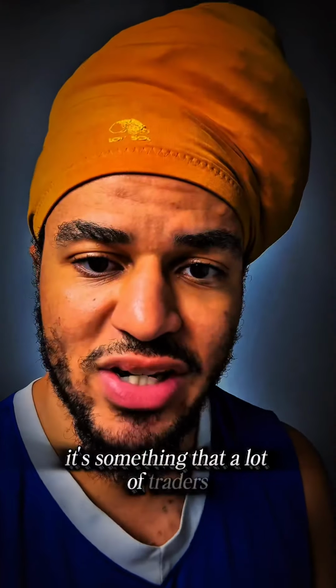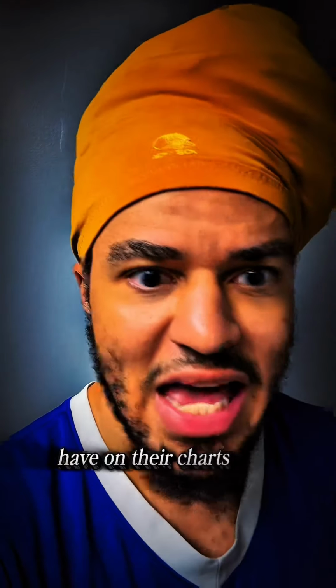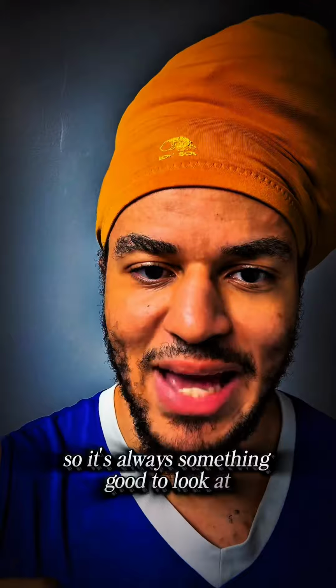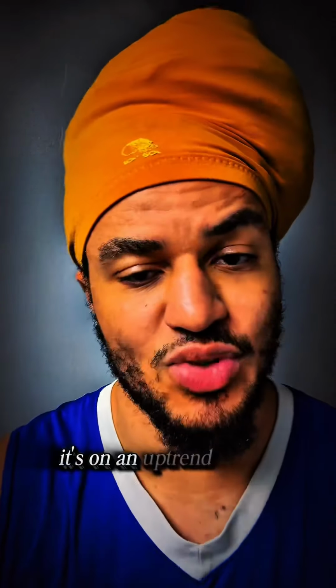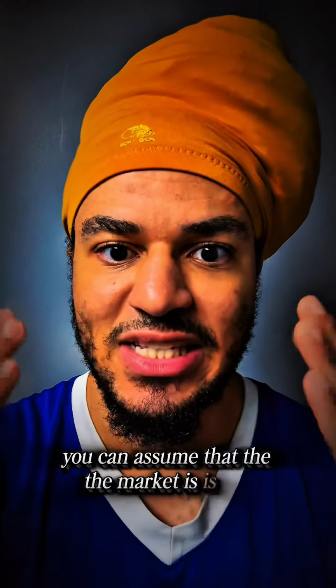I think it's one of the most common indicators. You can look that up, but I believe it's one of the most common indicators. A lot of traders have it on their charts at all times because it's a high reaction area. So it's always something good to look at, because if price is high above the 200 EMA, you can assume that it has strength and it's on an uptrend. If price is below the 200 EMA, you can assume that the market is a little bit weaker and doesn't have as much strength.